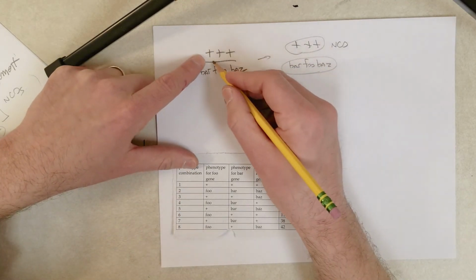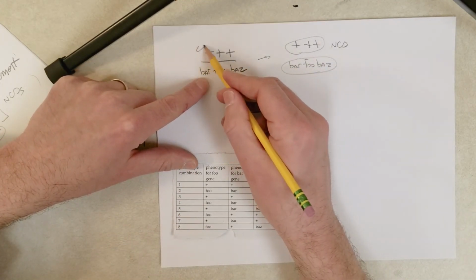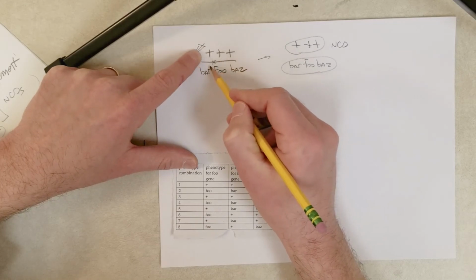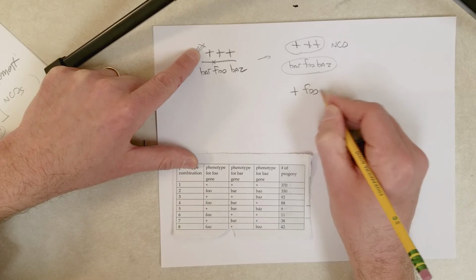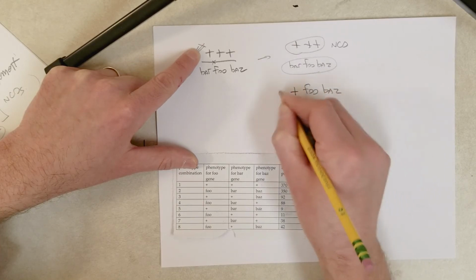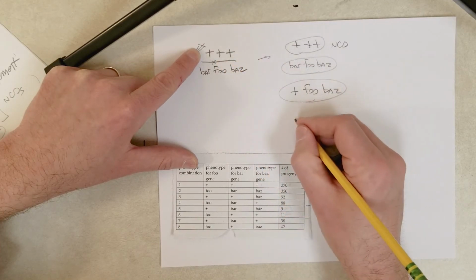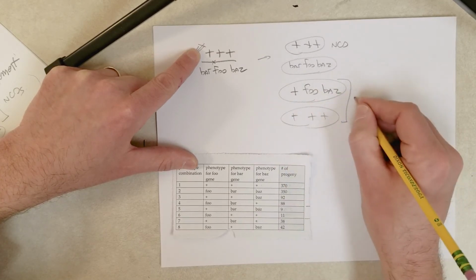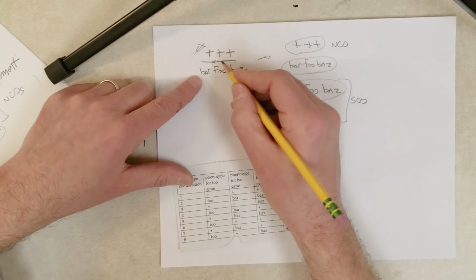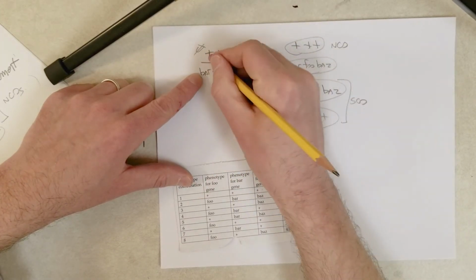Then I'm going to cross over here. I like to keep this plus anchored here. So foo and baz will move up, and plus will move down. So this is a single crossover class. We'll do the other single crossover class.